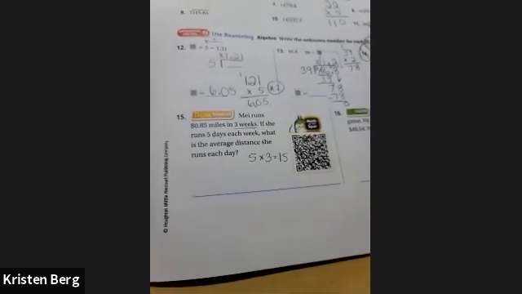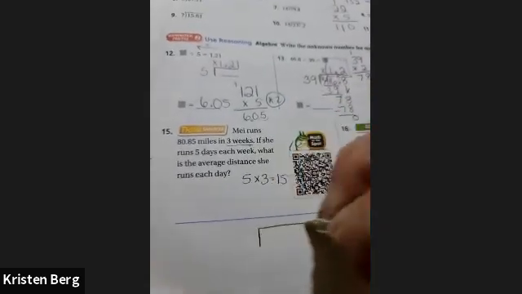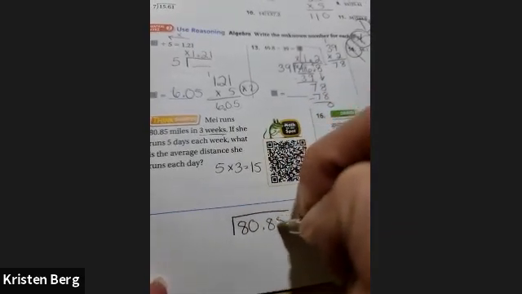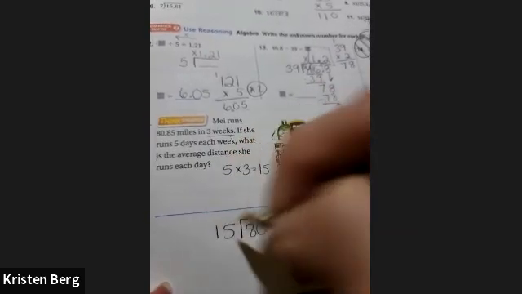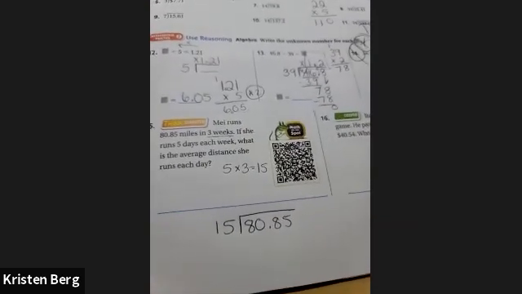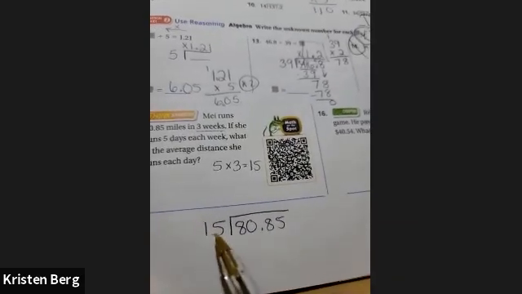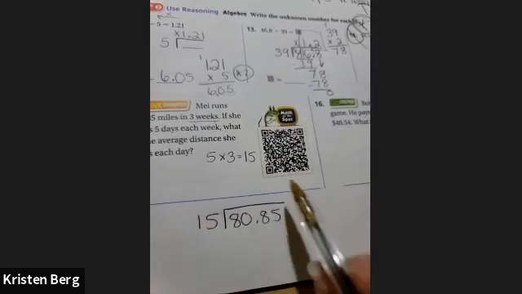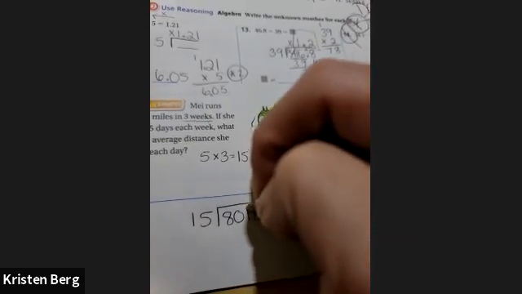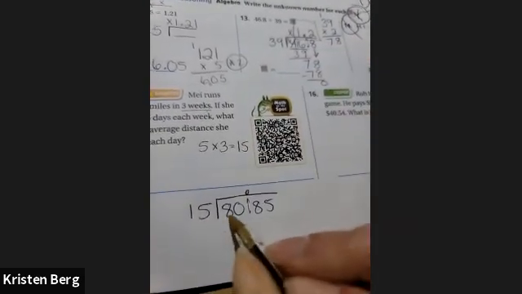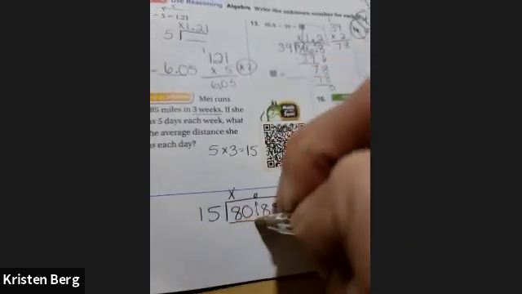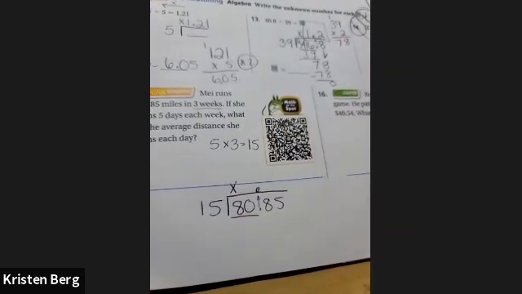So in order to do this, I should be doing 80 and 85 hundredths divided amongst 15 days. So when you do this, is a whole number. So then we're just going to slide up the decimal where it's at. Okay, so can 15 go into 8? No, it cannot. How about into 80? Yes, it can. So remember, if you have no idea where to start, always start at the 5.